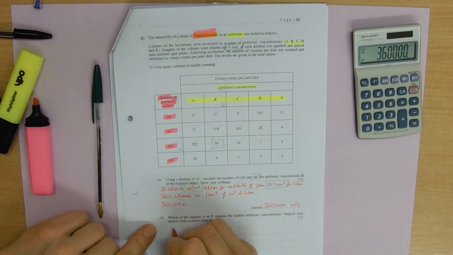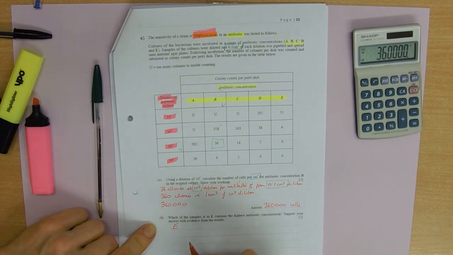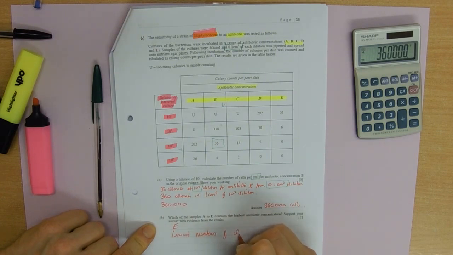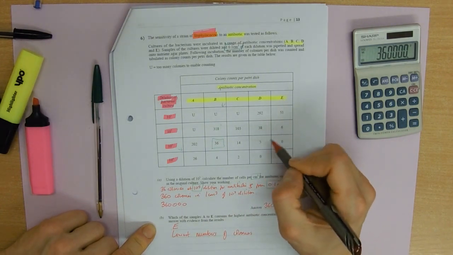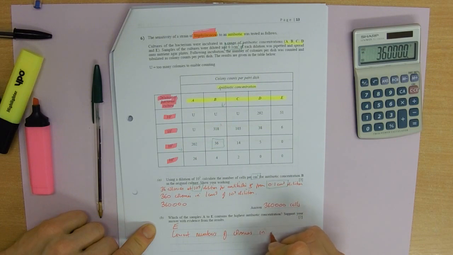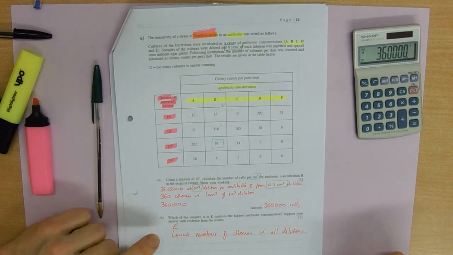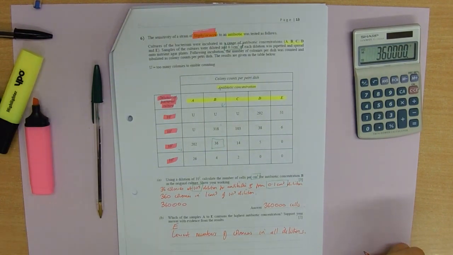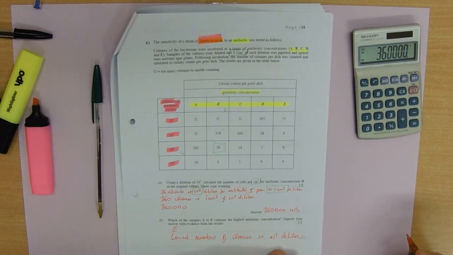So this is a nice question, E. We've got the lowest numbers of colonies in every single dilution. There we go. That was pretty straightforward.